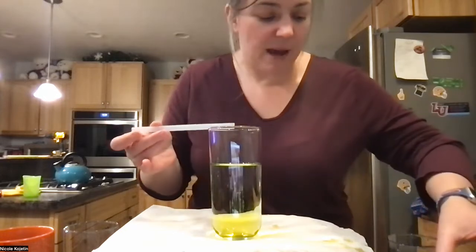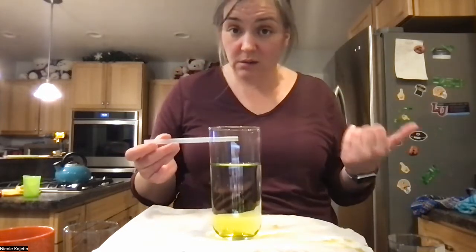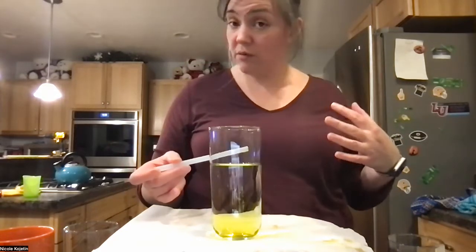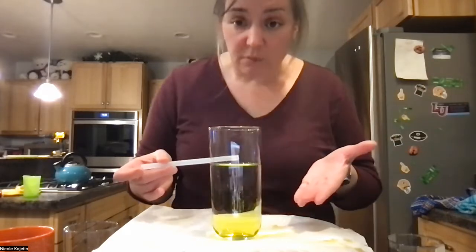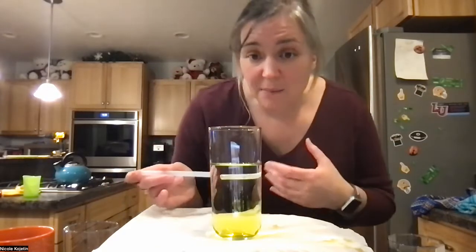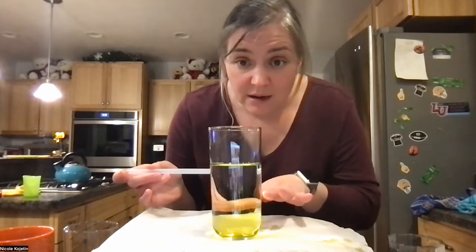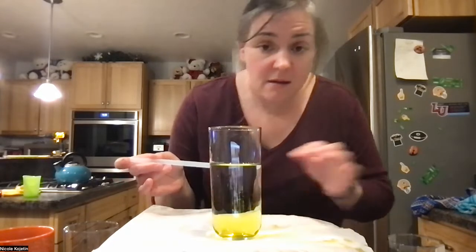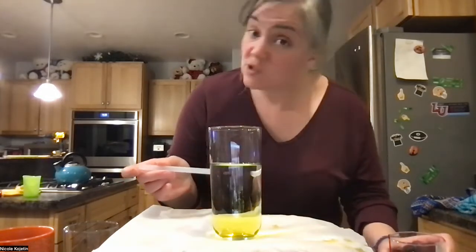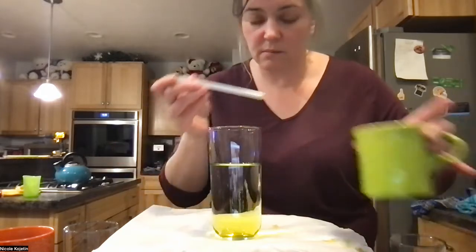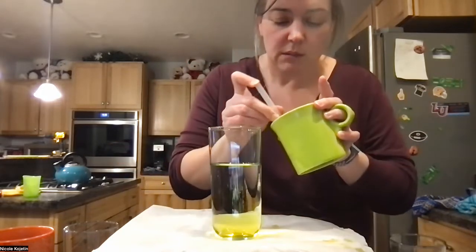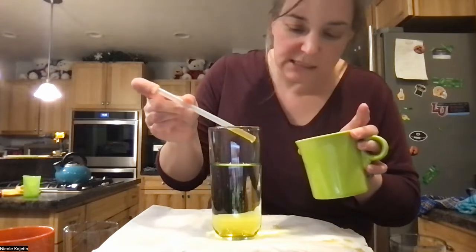So we're gonna see what happens when we add cold fresh water. Remember when we did cold fresh water in our freshwater experiment, it sunk to the bottom, right? So we're gonna see what happens if I have this layer in here of salt water. Let's add a little bit more. I like to have lots so I can really see.